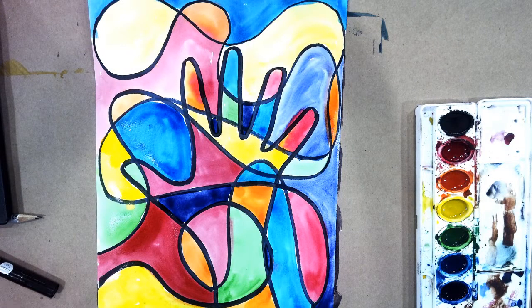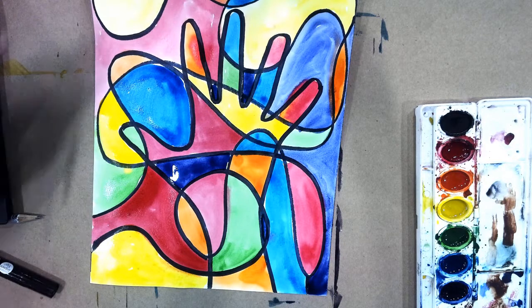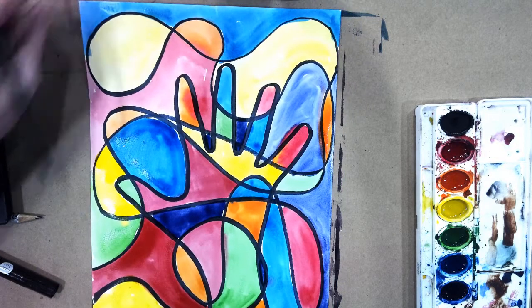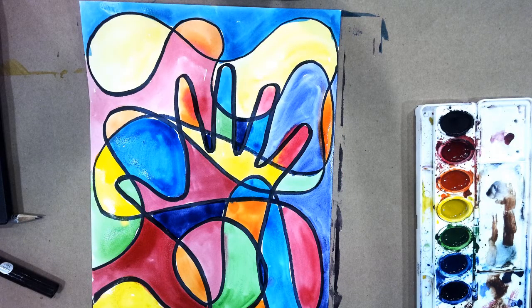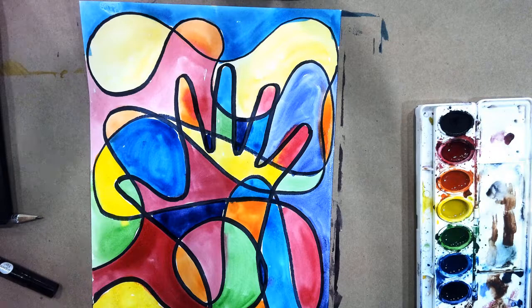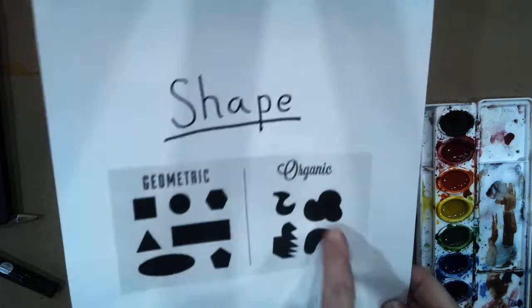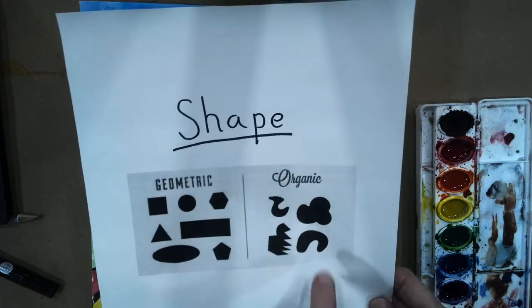Okay, so now our art is finished, and that's that. Art is complete. Remember, when you're done with your art, please take a photo of your art and send it to my email address. Thanks for coming by today and learning a little bit about our different shapes. Remember, today we are working with our organic shapes that do not have names.